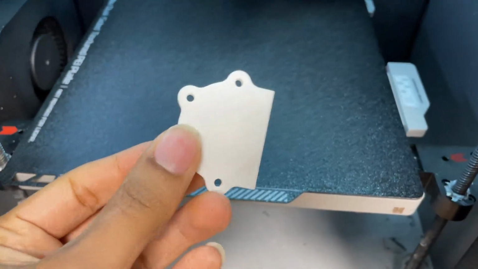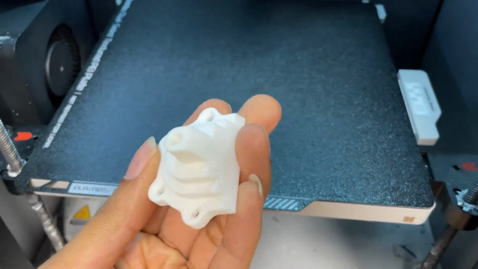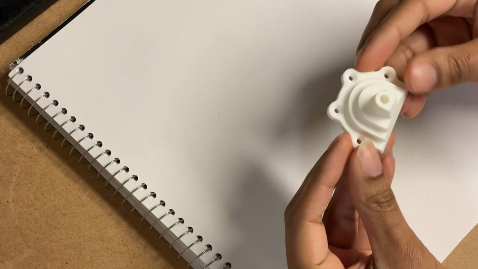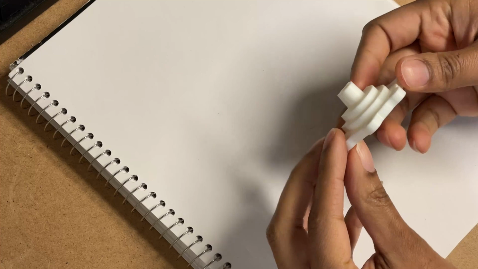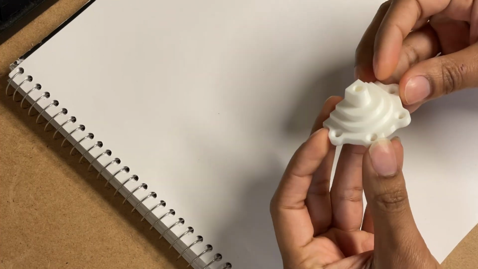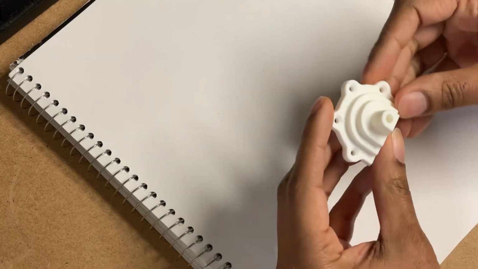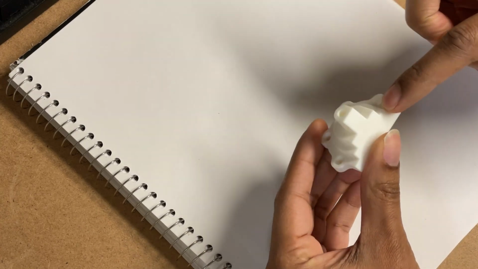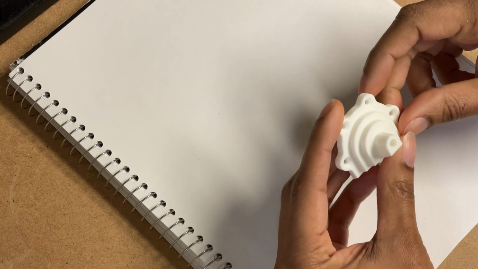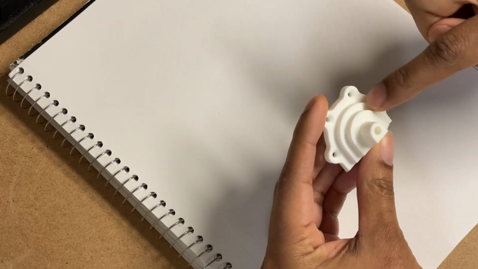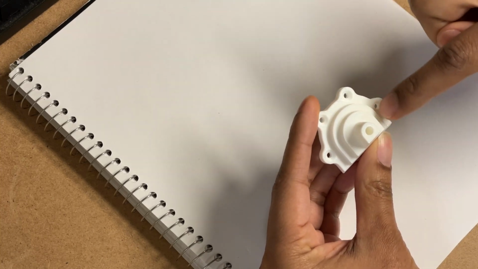Today, 3D is going to reverse engineer this part using a caliper. The first thing I'm going to do is just look at all the features on the part and start to plan my CAD strategy. If I start to see lots of flat surfaces, I'm thinking extrude bosses. If I see lots of round features, like this over here, then I'm thinking revolve.